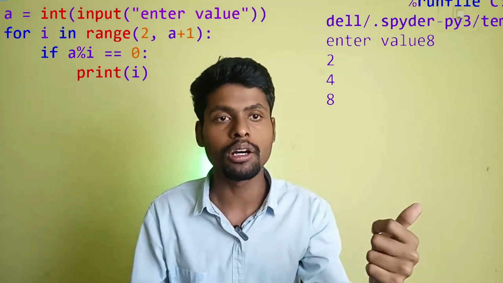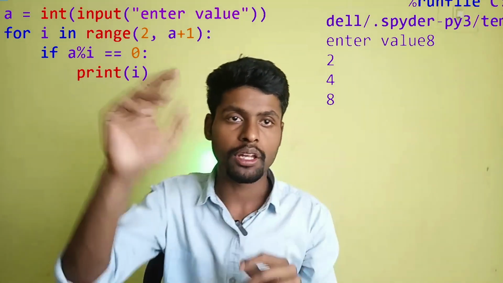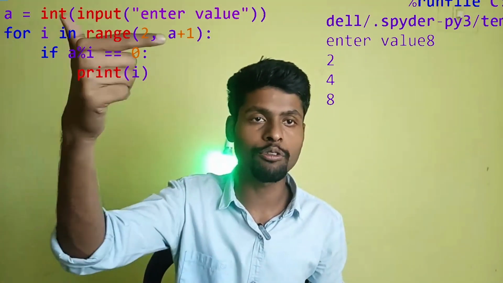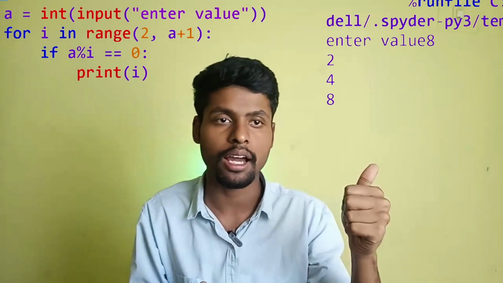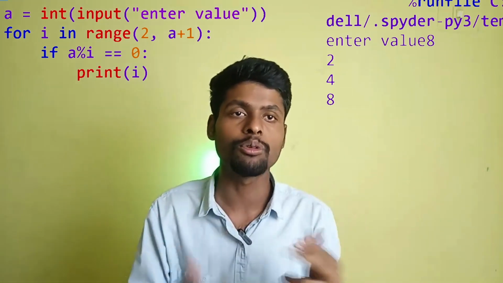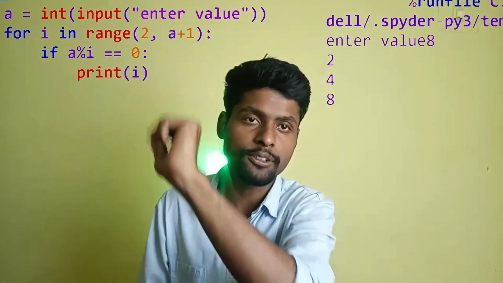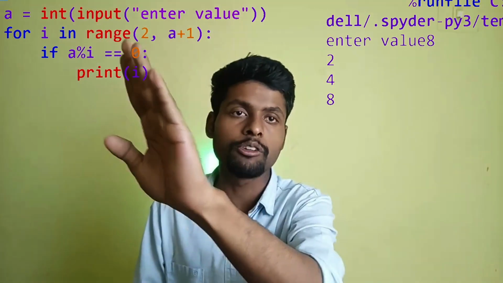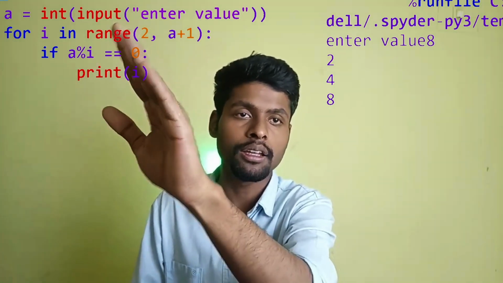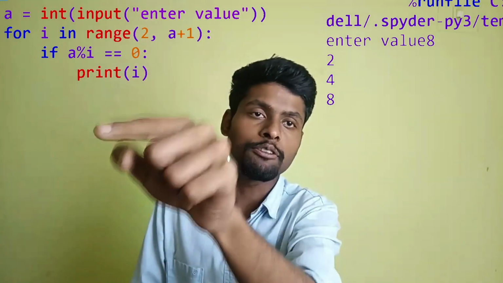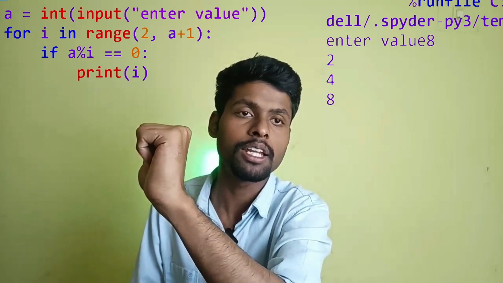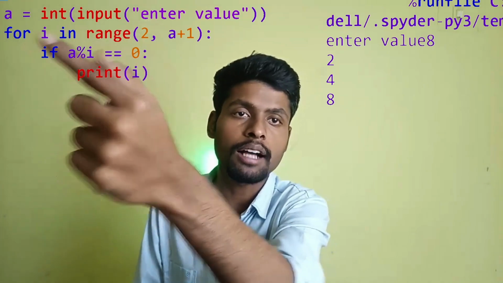If you want to learn iterator, or if you need 100% clarity on the for loop and the range function, then you need to understand the iter function and the next function. Then only you will get 100% clarity on range function and for loop. Okay, I'm clear? Anyways, I don't want to confuse you by saying iterator. This 2 value in the first loop will be assigned to my i variable.